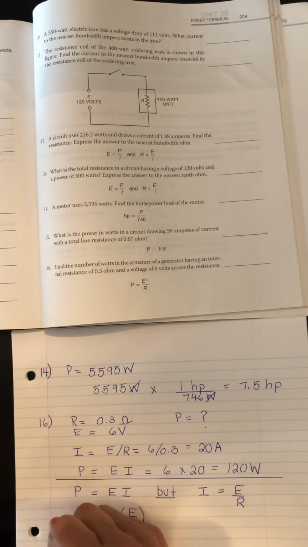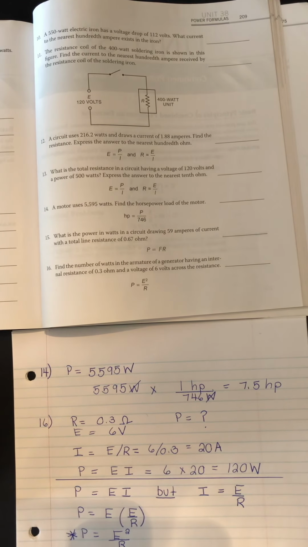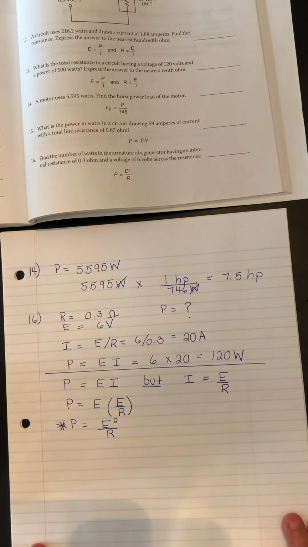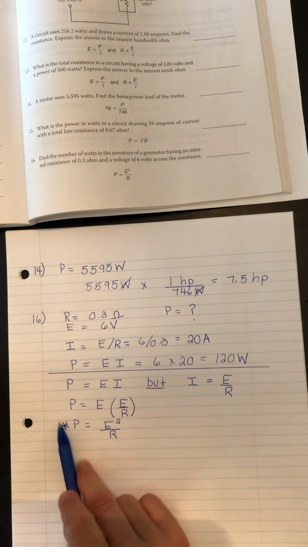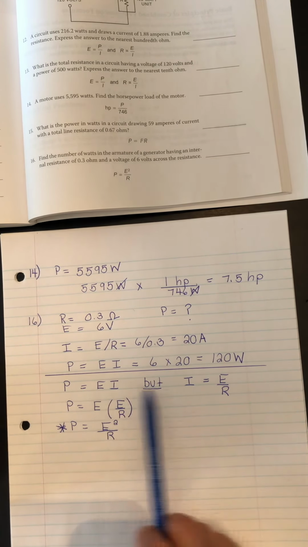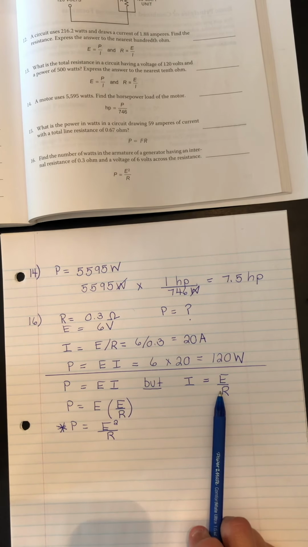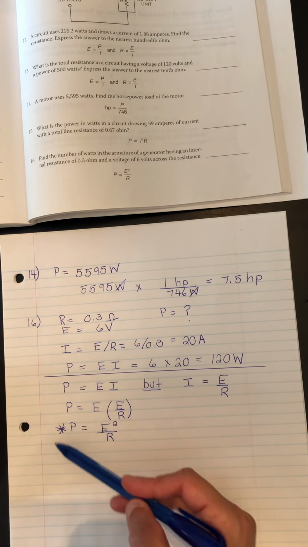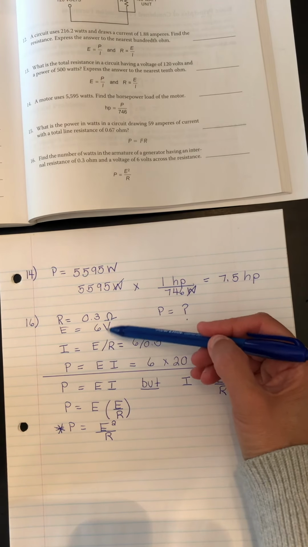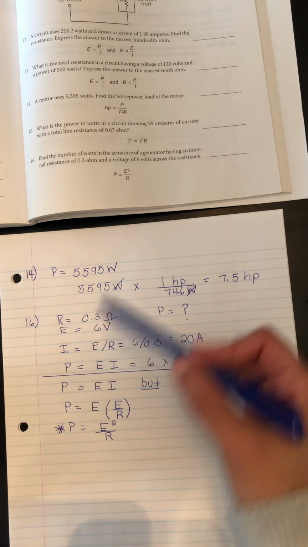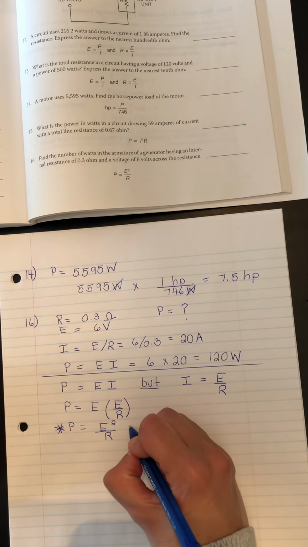So this is a formula for power, again, that you may have used already in your other courses. And it's just derived from these two basic formulas, the power formula and Ohm's law. And you see now the only quantities in this formula were given in the question. So we don't have to start by finding the current. We can substitute directly into this formula.